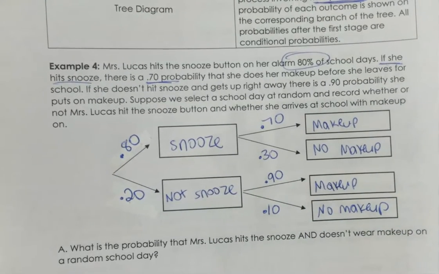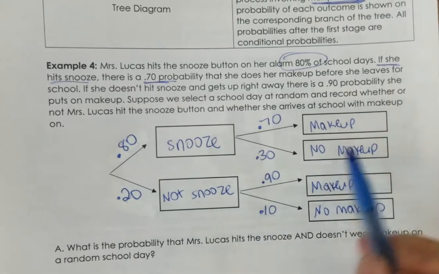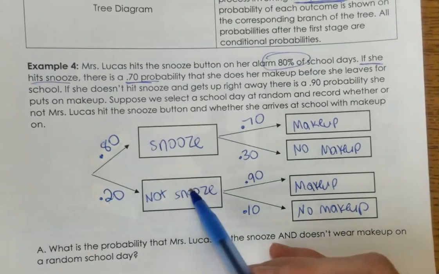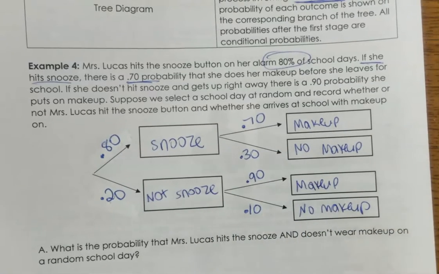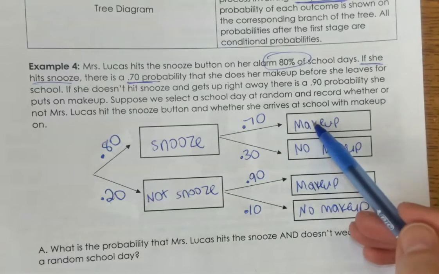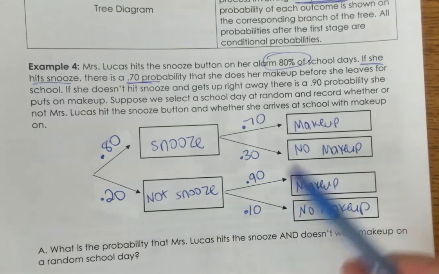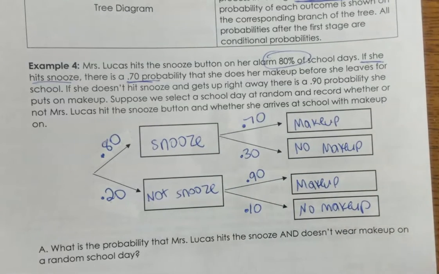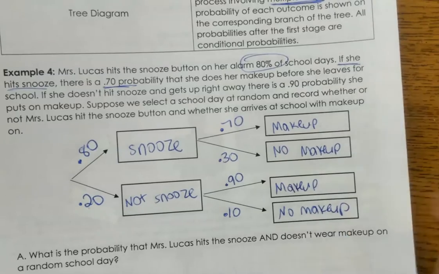All right, so I've got 4 scenarios here. Snooze, makeup, snooze, no makeup, not snooze, makeup, not snooze, no makeup. Those are and probabilities because I'm snoozing and putting on makeup, or I'm snoozing and not putting on makeup. So with and, am I going to multiply or am I going to add? All right, I hope you said multiply.